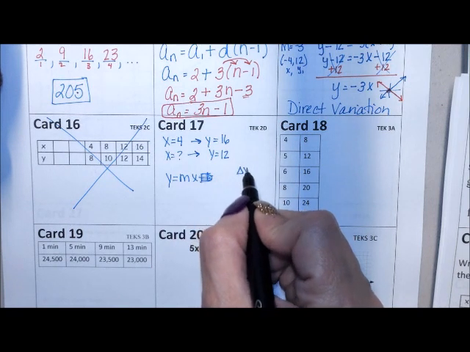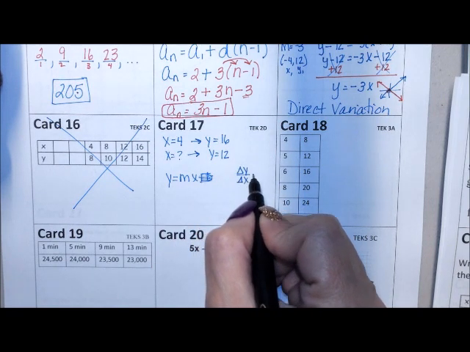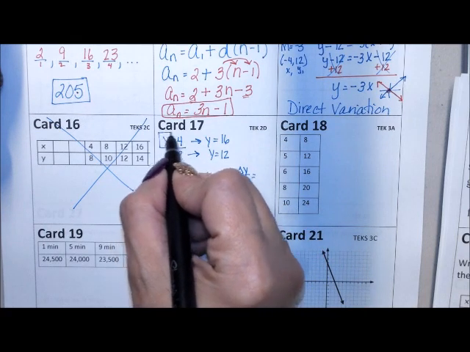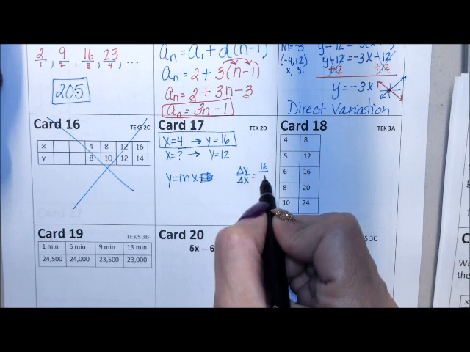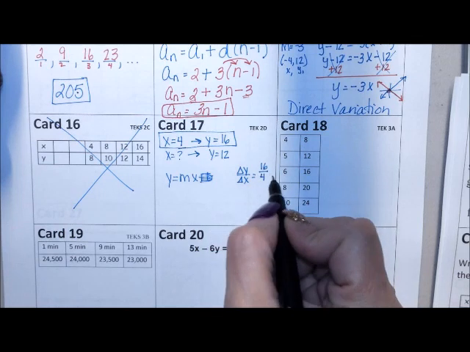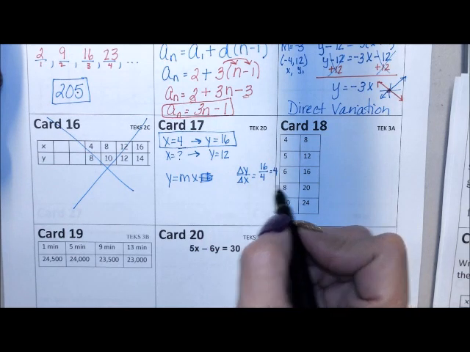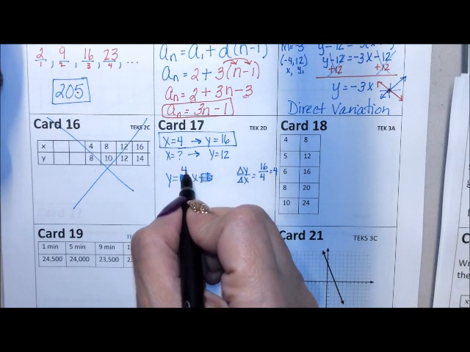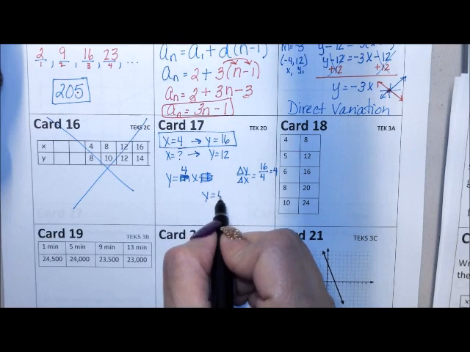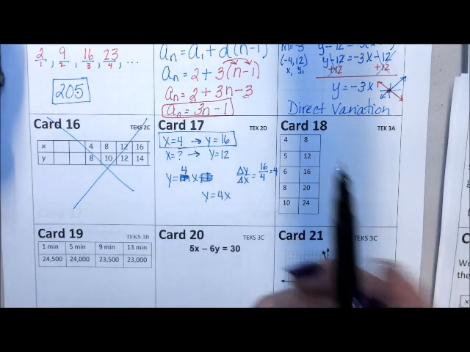Well, slope is the change in y over the change in x. So on this one right here that I know, what is the y value over the x value? It would be 4, right? So that means this m right here is 4. Okay, so my equation is y equals 4 times x. And you can check it.